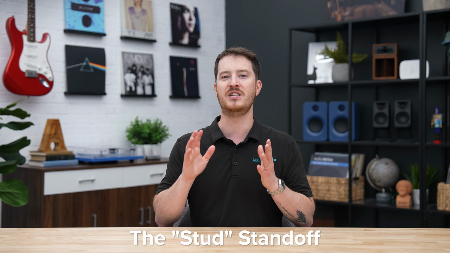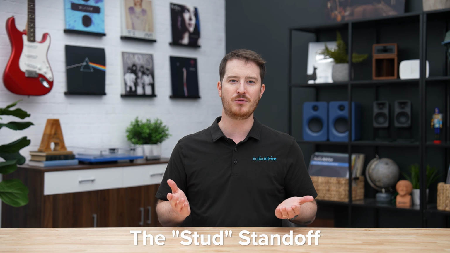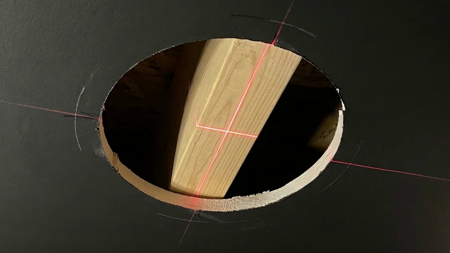Now, even with the right speakers, you still might run into a physical hurdle that we call the stud standoff. Nothing ruins a weekend project like hitting a ceiling stud exactly where you wanted to put that height speaker. Now, most people don't know what to do when this actually happens, so they probably just end up moving the speaker to the closest open spot. The problem is that you may cause the timing and the imaging to be off the mark by doing that.